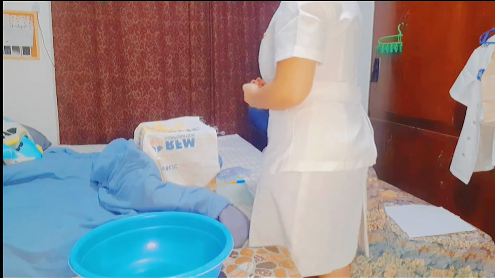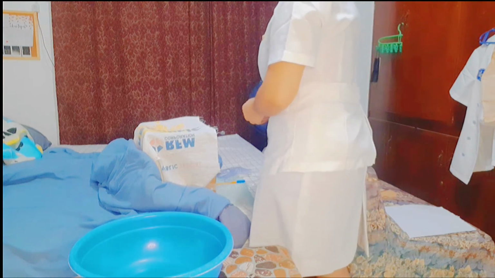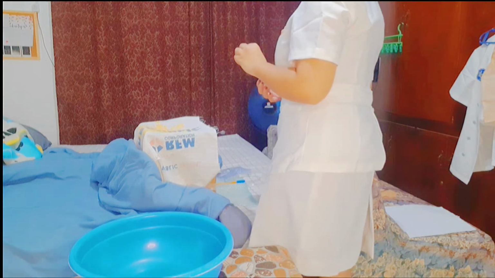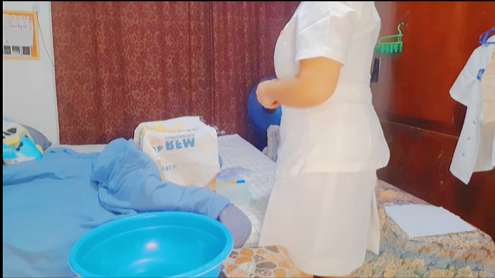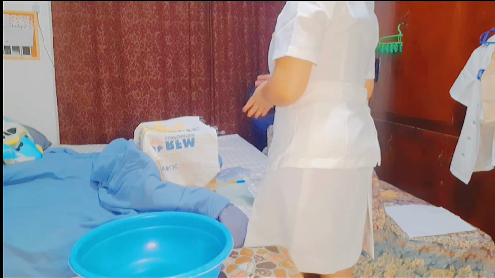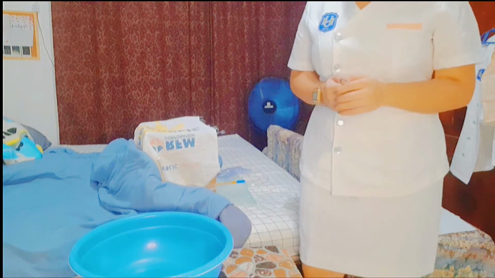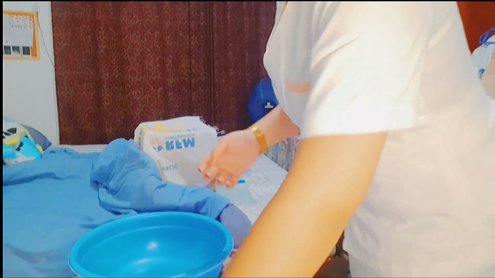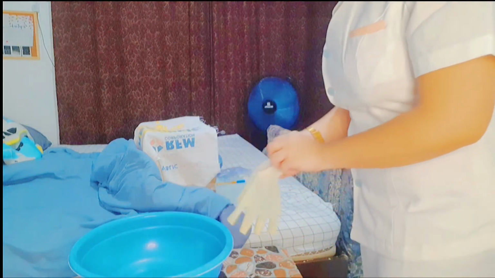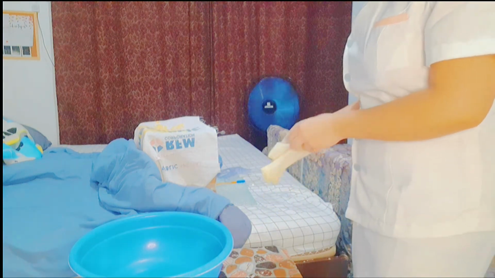So, ma'am, I will be cleaning your perineal area in order to prevent the spreading of microorganisms within the area or within the catheter. Then, after that, of course, you need to put on the clean gloves before cleaning the perineal area of the patient.